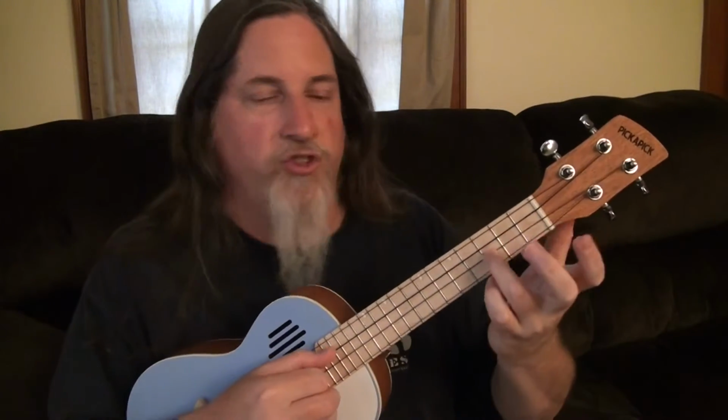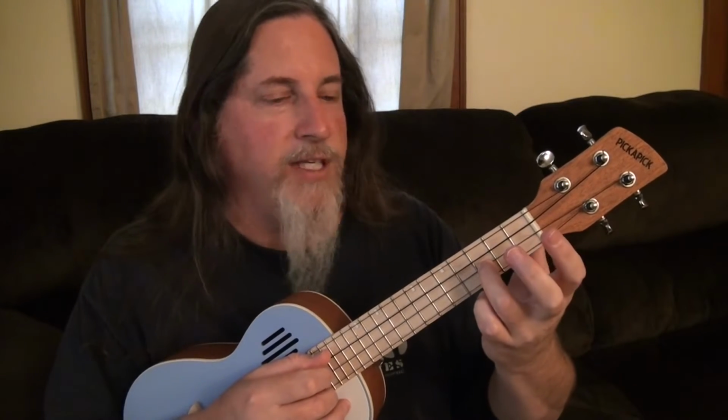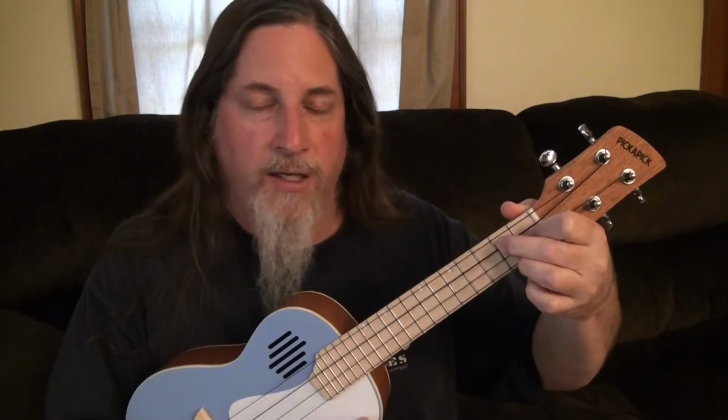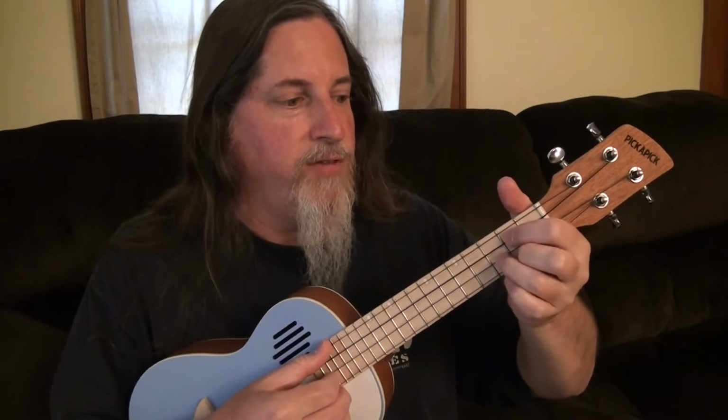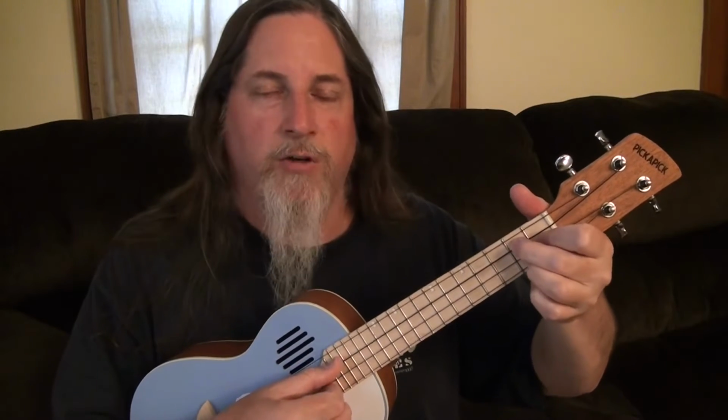Okay, so the next chord is a major 7. Oh, and actually, I'll give you another example. So if we play a G chord, the G is the 3rd fret on the E string. If we lower that 2 frets to the 1st fret, now we have, instead of 0, 2, 3, 2, we have 0, 2, 1, 2. And that's a G dominant 7 chord.